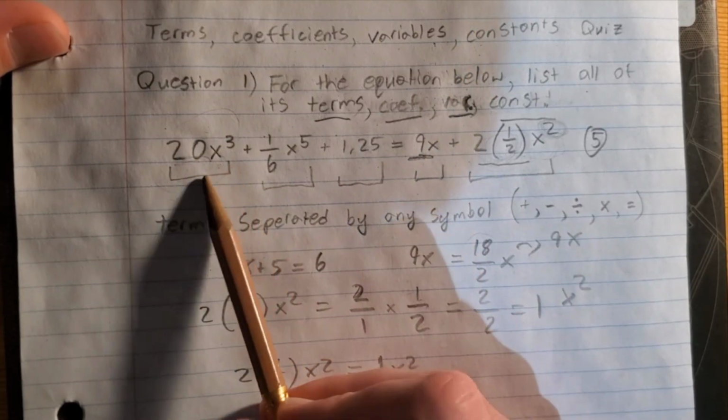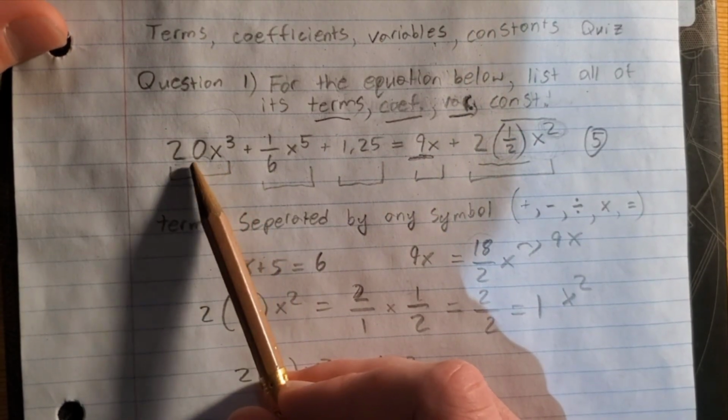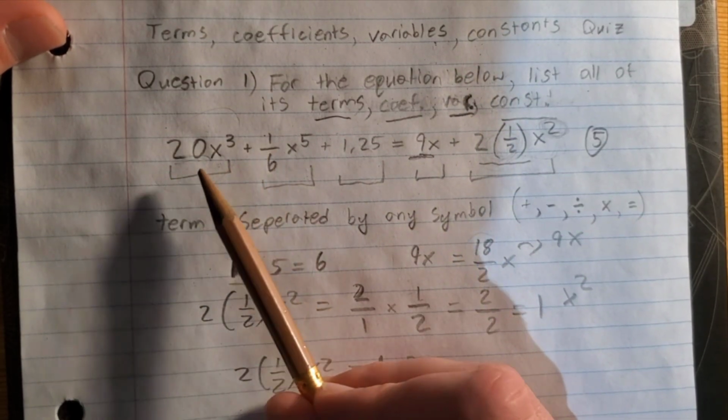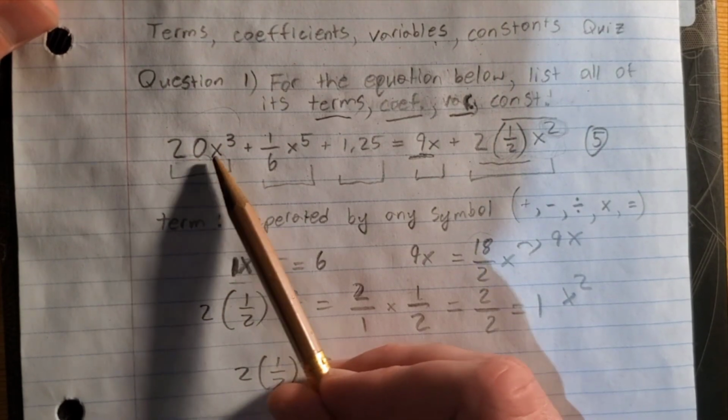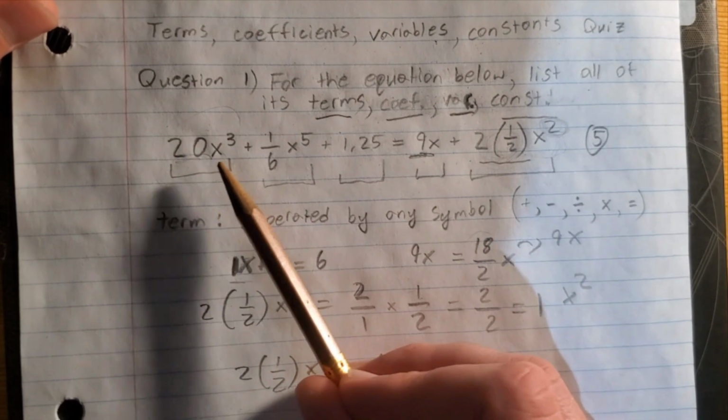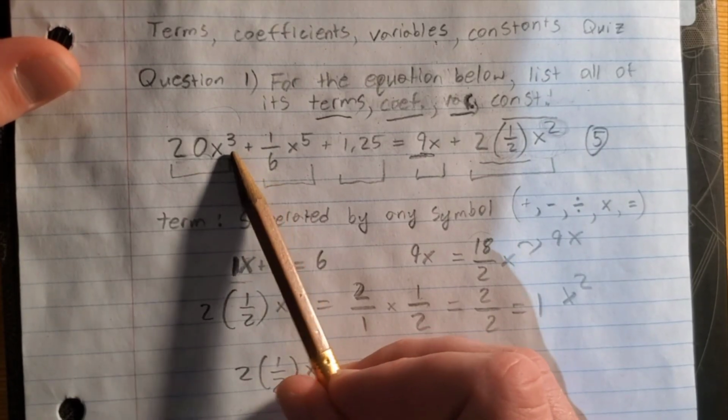So let's take a look at this. 20x cubed, right? We know this is the coefficient. We know this is one term. Therefore, we know that this is the variable, right? Because this is the coefficient. He's friends with the variable. Easy. So the variable is x cubed.